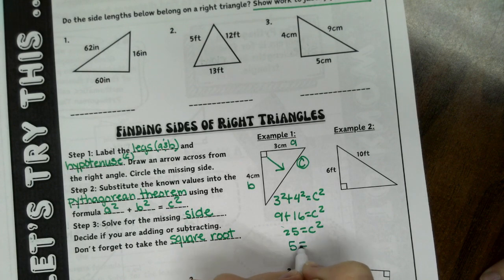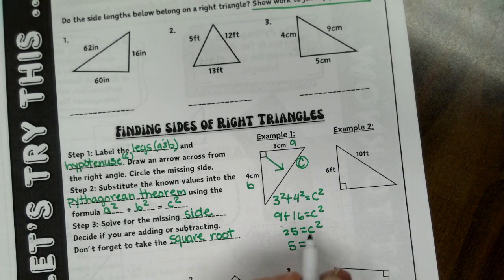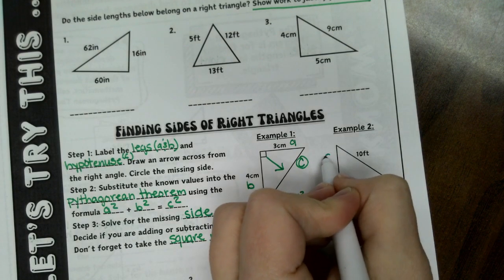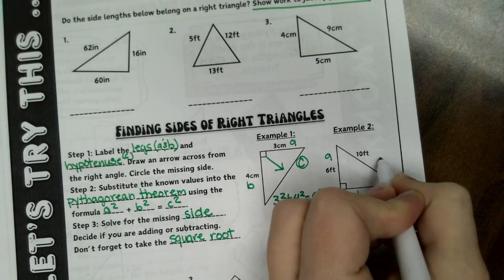So 5 equals C. Okay, so there's my answer. C equals 5. Let's try this one. Okay, so I'm going to label my sides. This is my A. We're going to say that this is my B and this is my C.